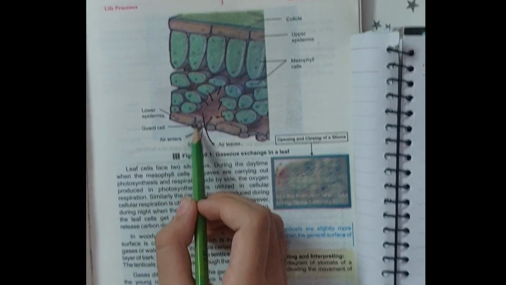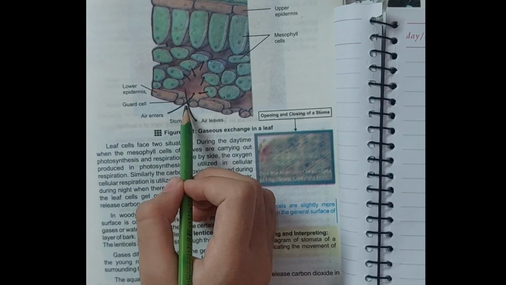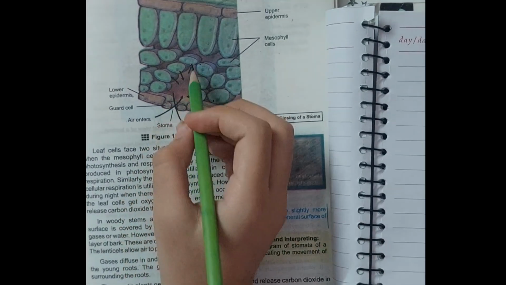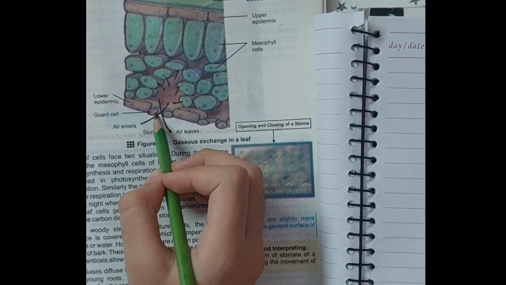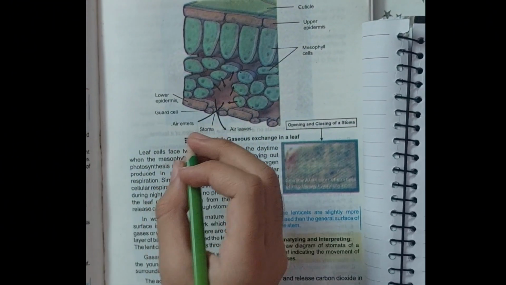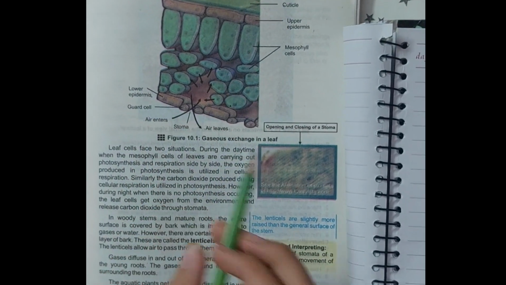Over here, this is the figure which shows the guard cells, which are for opening and closing. Here's the important thing: during the night, the guard cells ultimately close down, and breathing does not happen during the night.